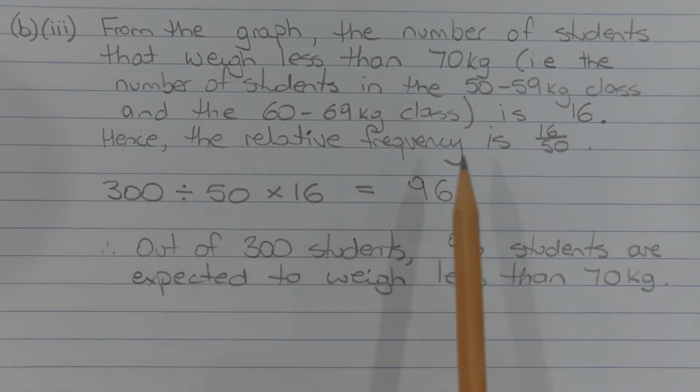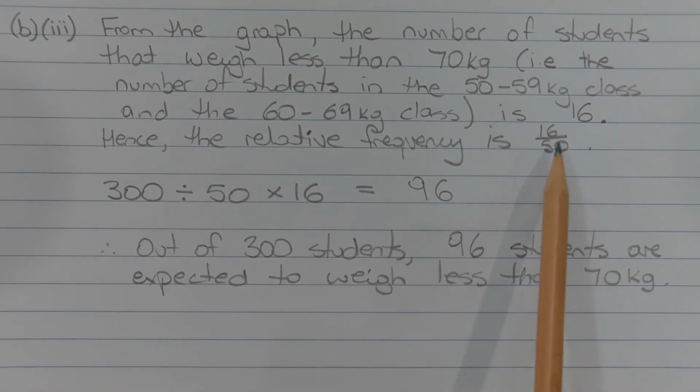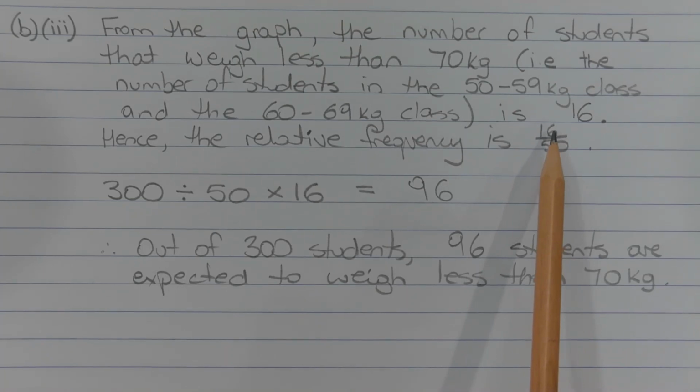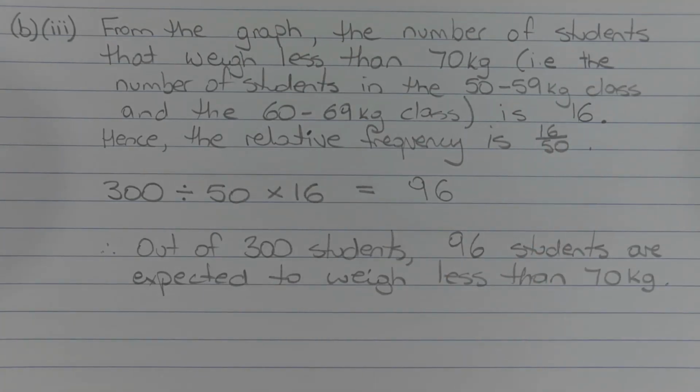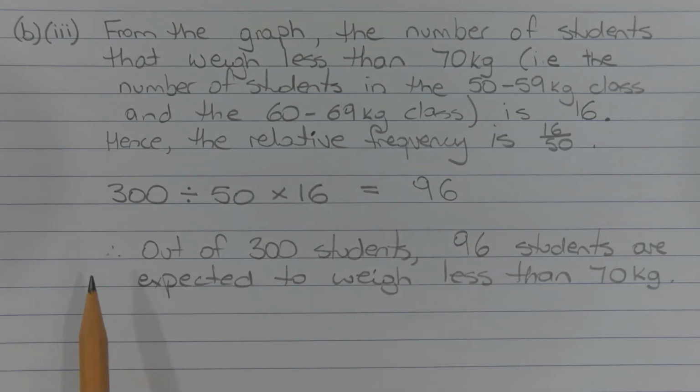Hence, the relative frequency is 16 out of 50. So in other words, for every 50 students, 16 of those are expected to weigh less than 70 kilograms. So to work out the number of students that are expected to weigh less than 70 kilograms from 300 students, we can do 300 divided by 50 multiplied by 16, which equals 96. So therefore, out of 300 students, 96 students are expected to weigh less than 70 kilograms.